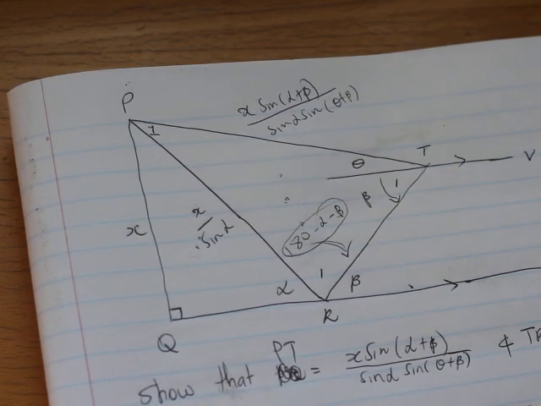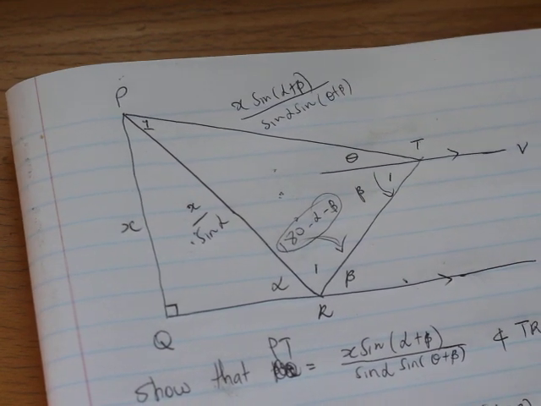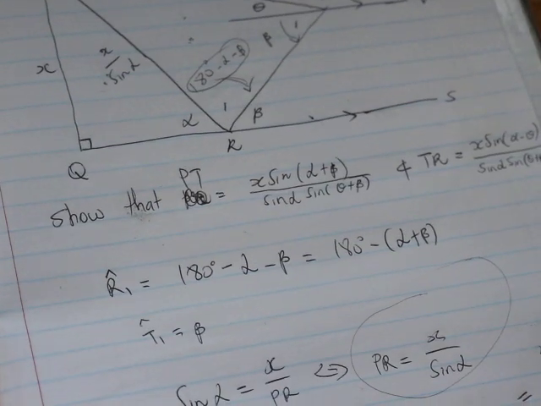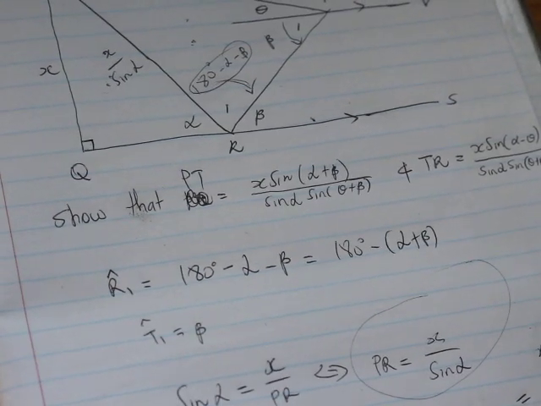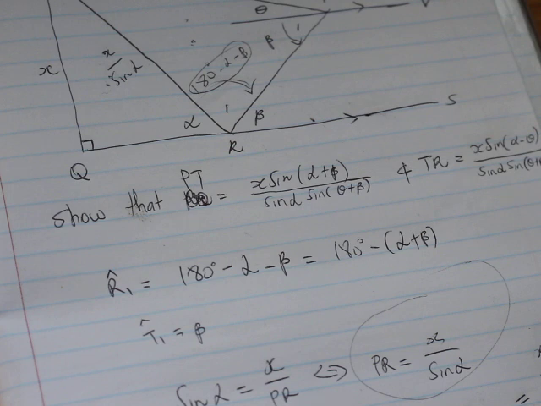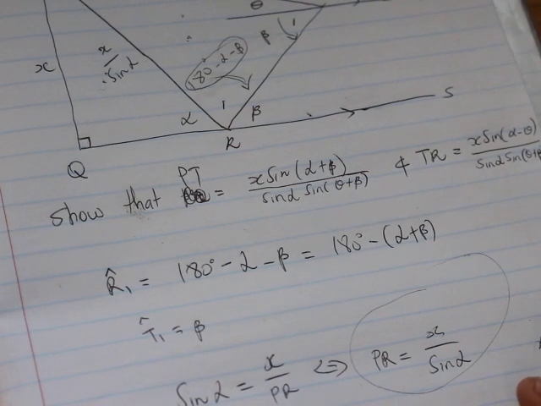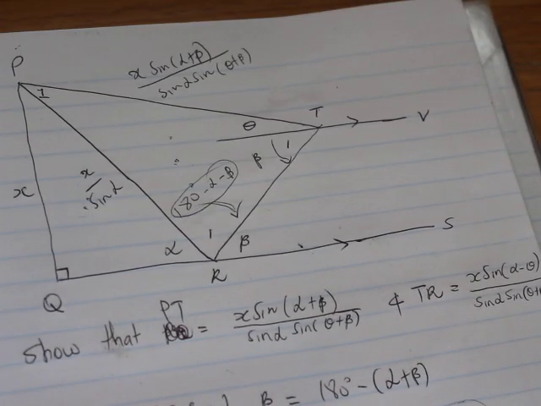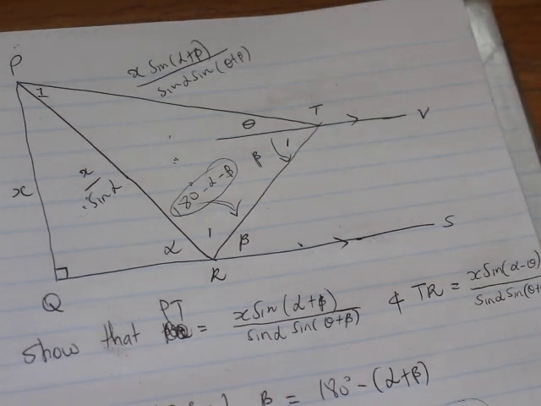So we've got the two lengths, and now we need to find TR.